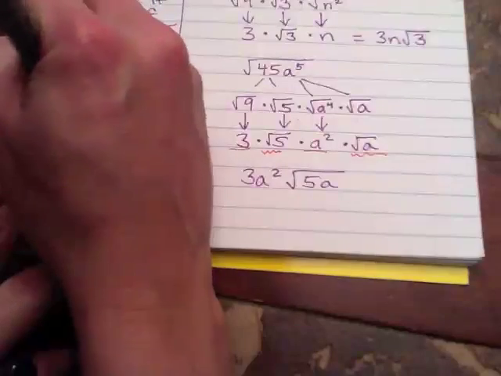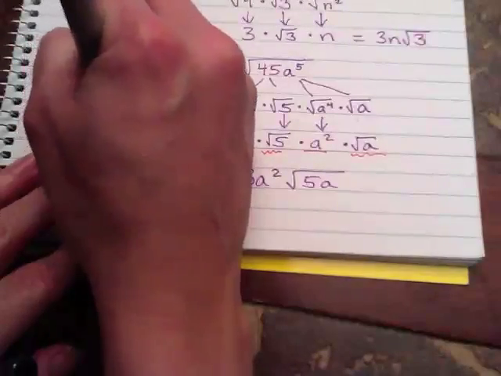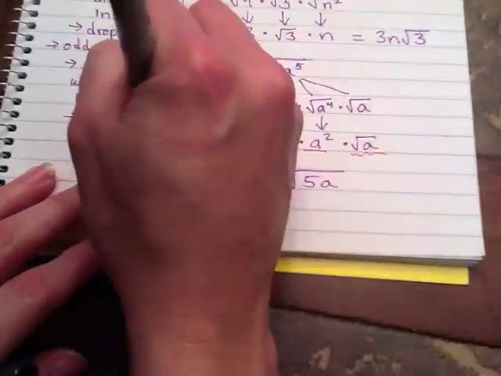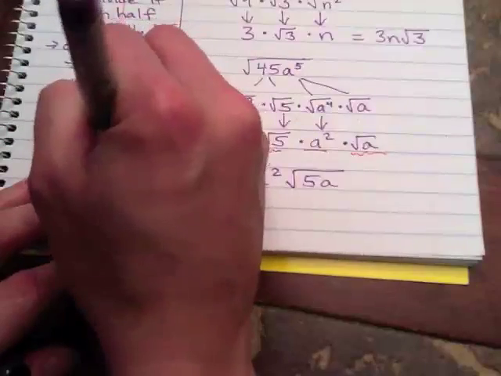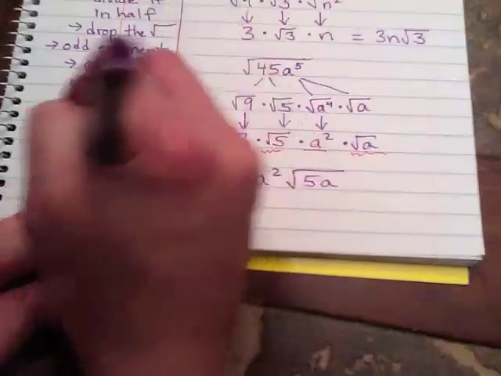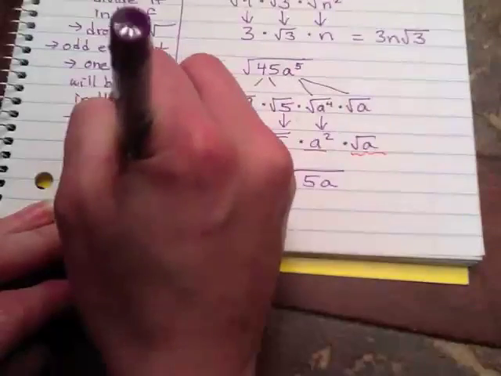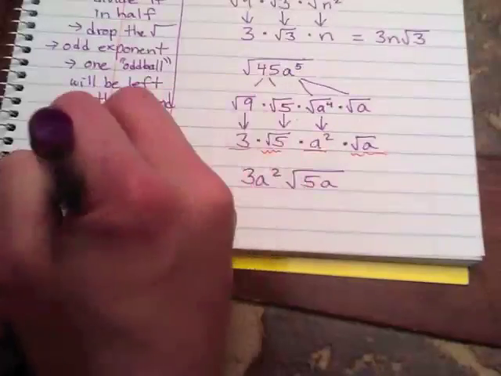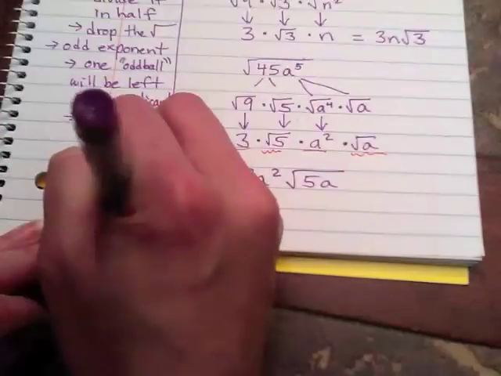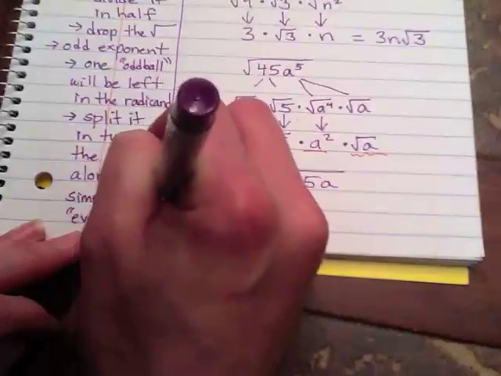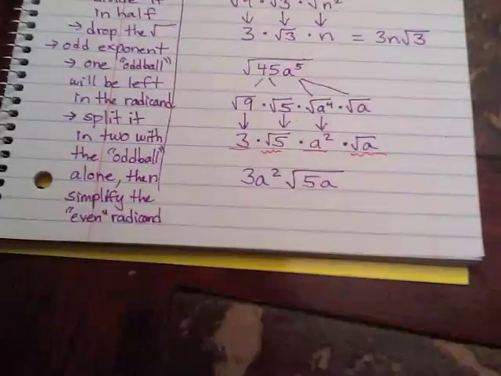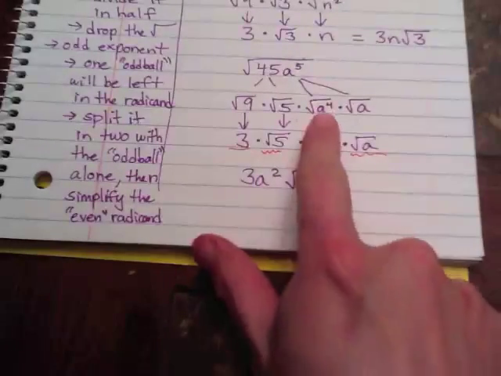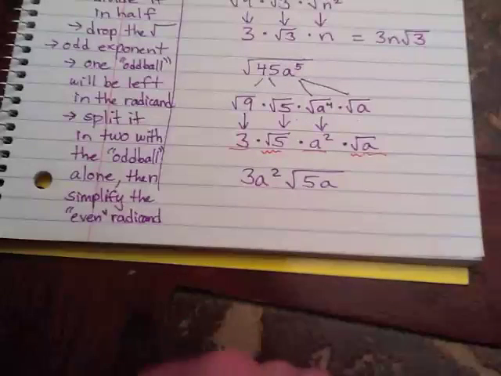So when you have these odd ones, just remember, split it in 2. Okay, you're going to split it into 2, so 1 you're just going to have that oddball that was left over, and then the even amount would be left right there. And that's the one you can simplify.